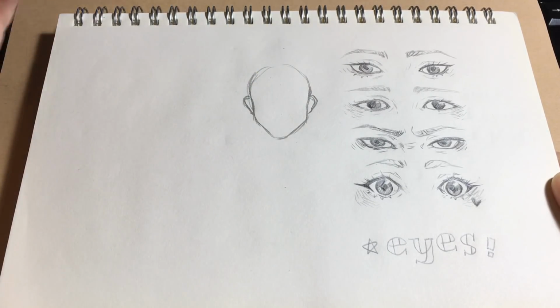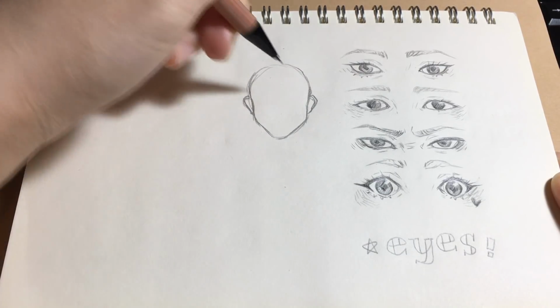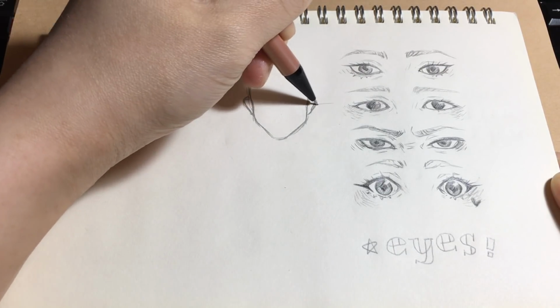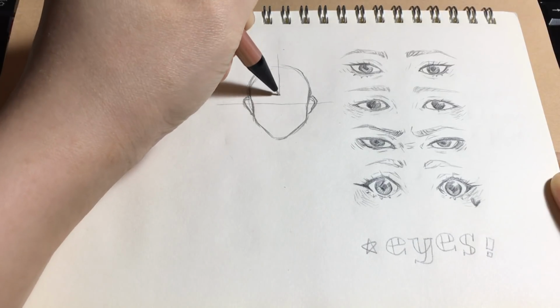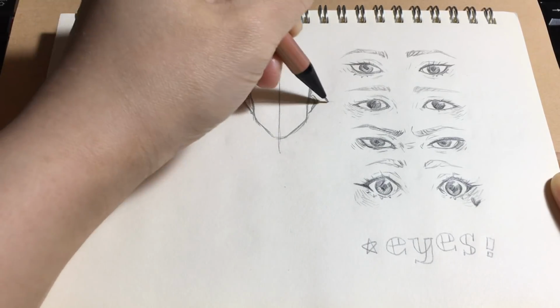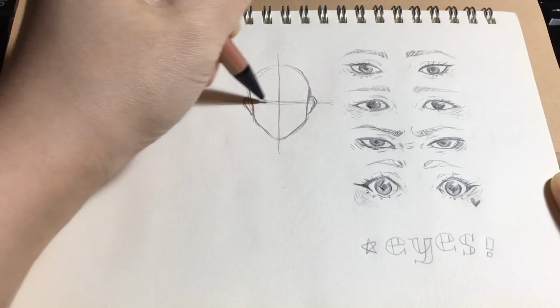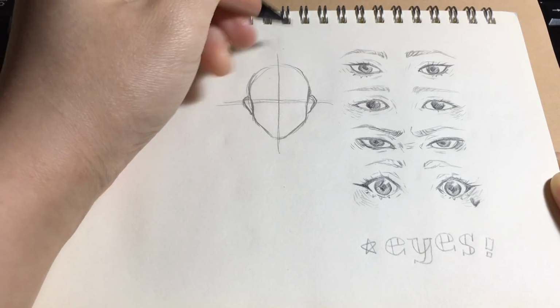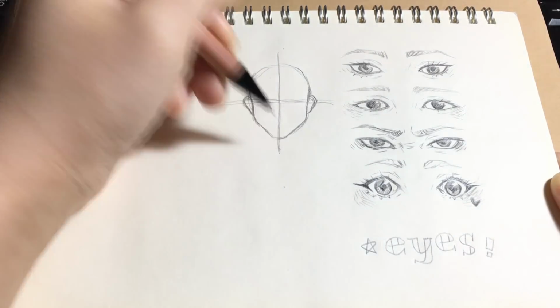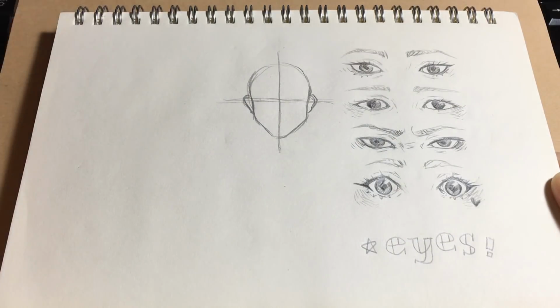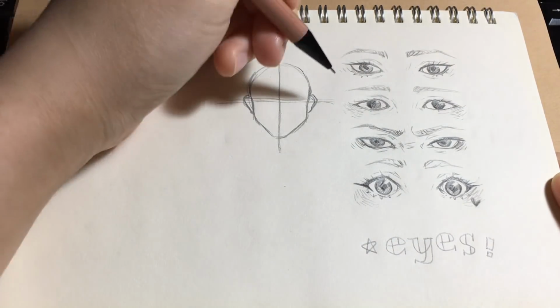Okay, so like this, and I'm drawing some guidelines. So this line is for the eyes, and this is for the bridge of the nose.